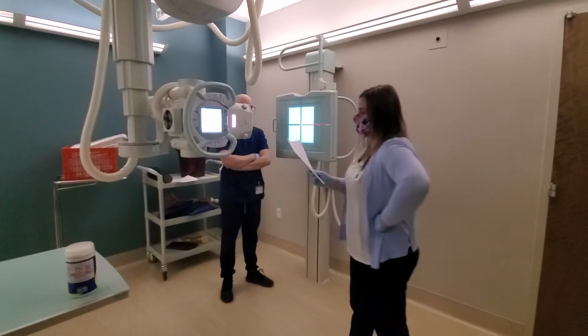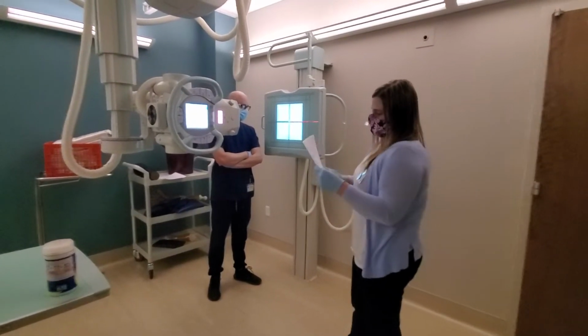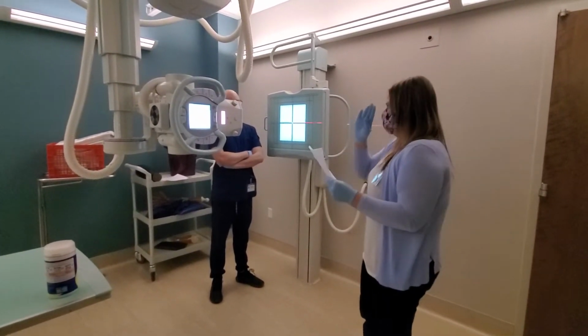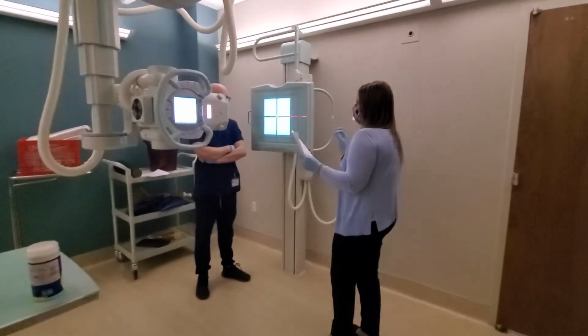So on these, the big thing is to not make them look sloppy. Lines need to be really good on this one. It's okay if you take your glasses off.